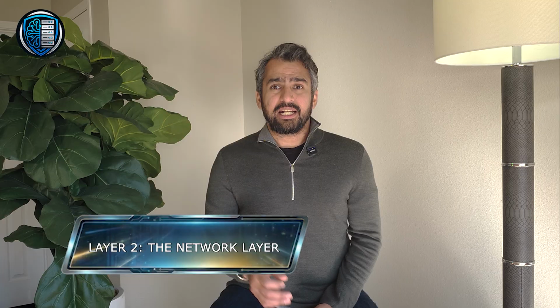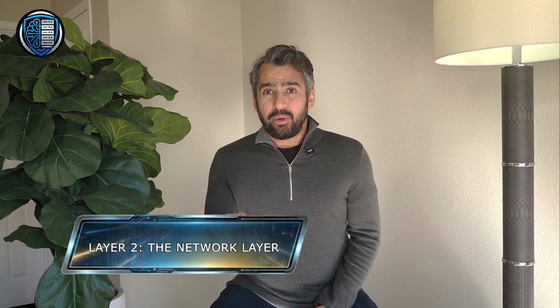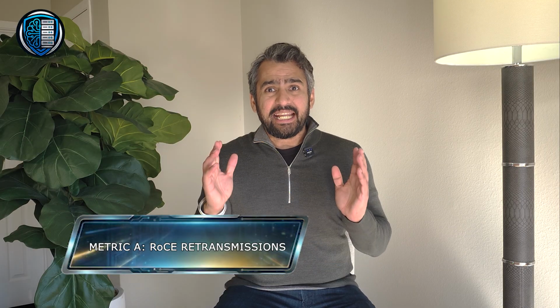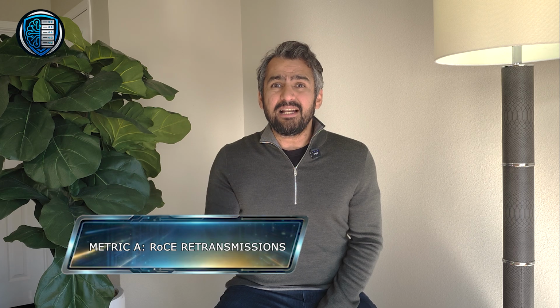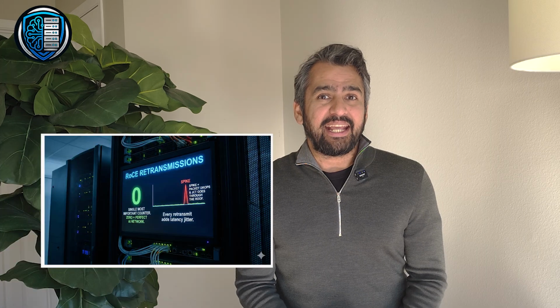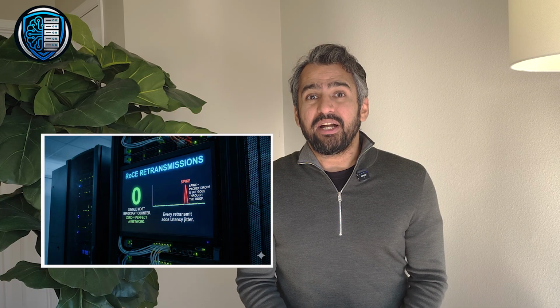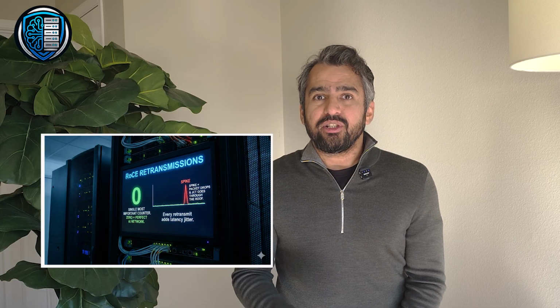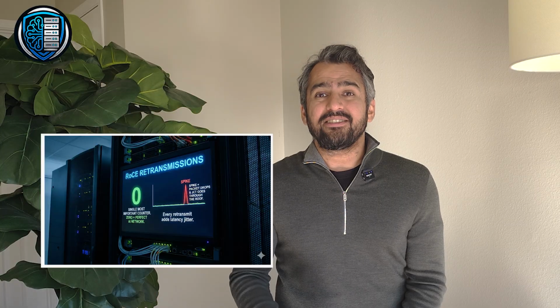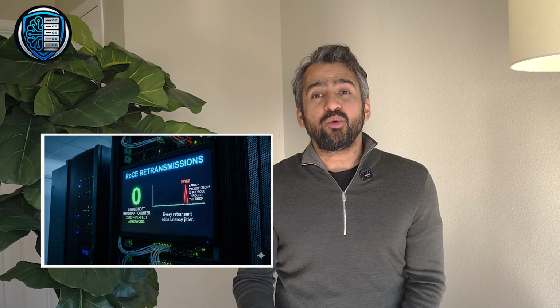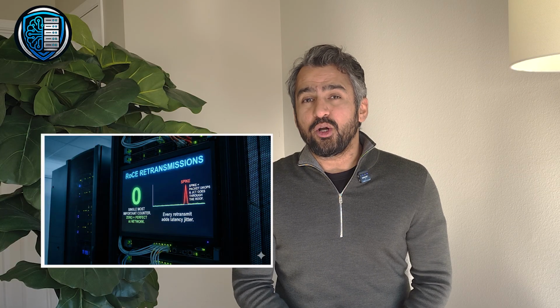Next is the network layer. This is where we live. We aren't looking for bandwidth utilization, we are looking for friction. Metric A, RoCE retransmissions. This is the single most important counter in your data center. In a perfect AI network, this number is zero. If it climbs, it means you're dropping packets. Every retransmit adds latency. If this counter spikes, your JCT goes through the roof.